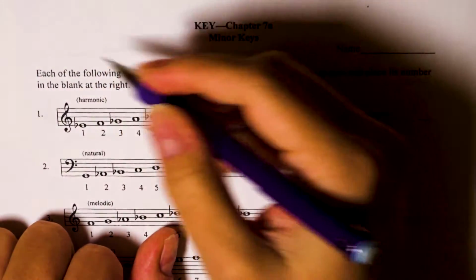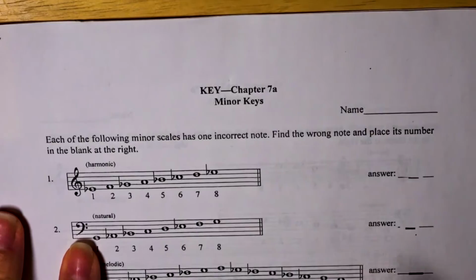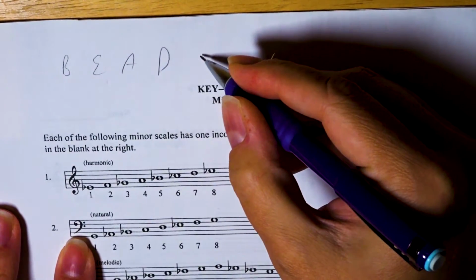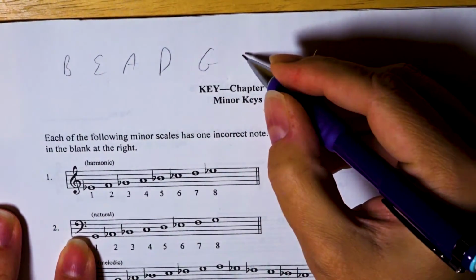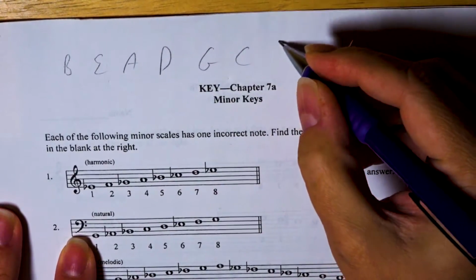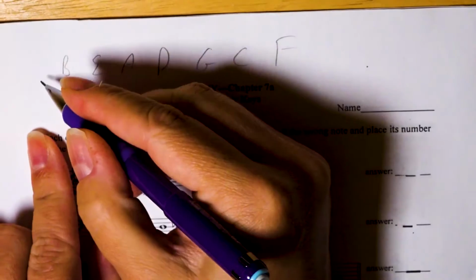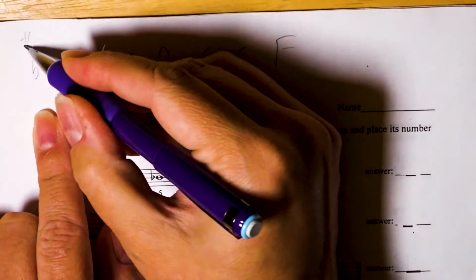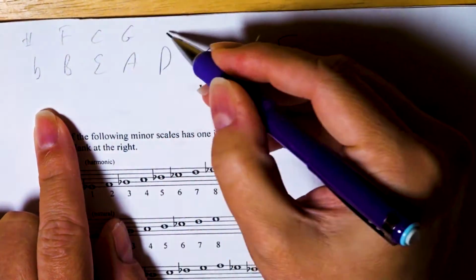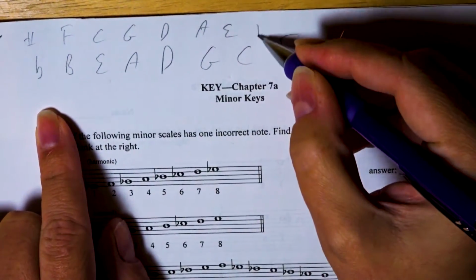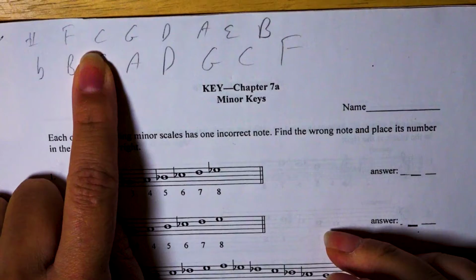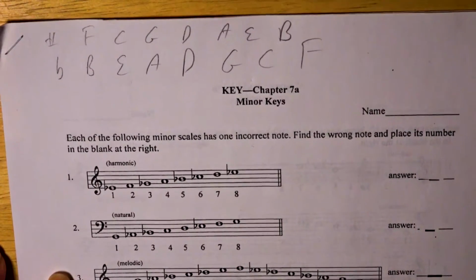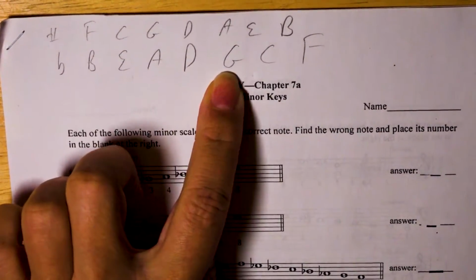Remember the pattern here? So remember that's the flats. And the sharps were this again, depending on which phrase you want to use that you used last time. Okay, so we have 6 flats. So here's 6 flats: 1, 2, 3, 4, 5, 6.